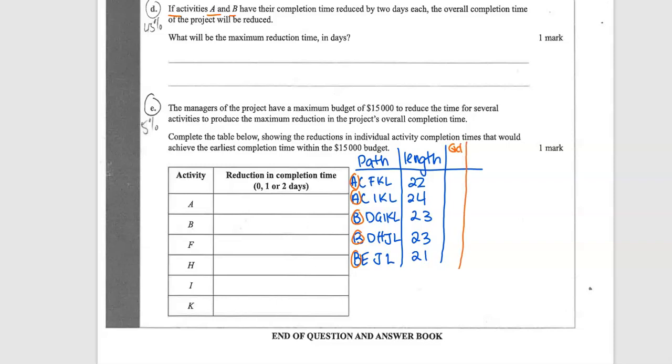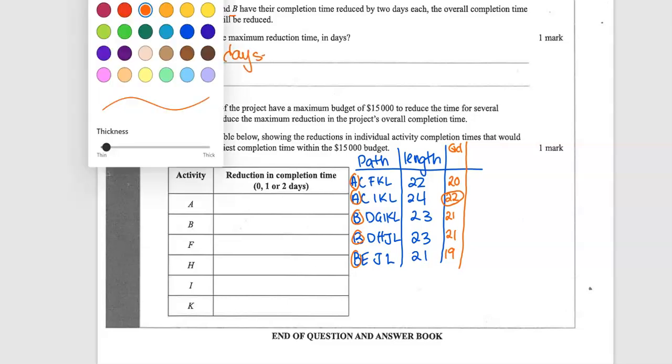Then this one would become 20, this one becomes 22, this one becomes 21, this one becomes 21, and this one becomes 19. So the quickest that it can be done is 22. So what will be the maximum reduction in days? You've only really saved 2 days. Okay, so there's that one.